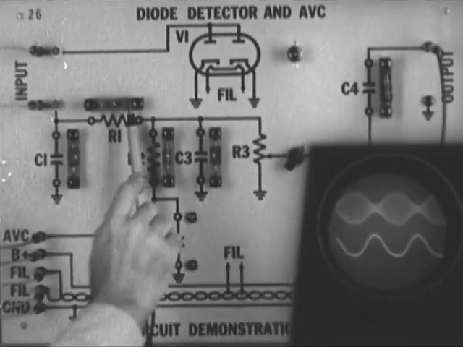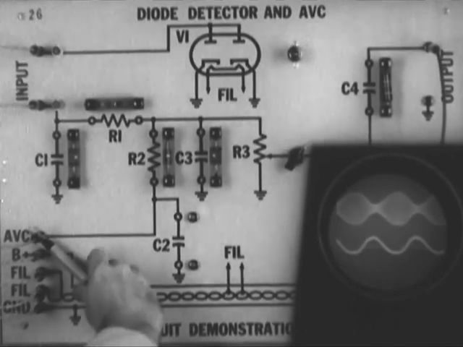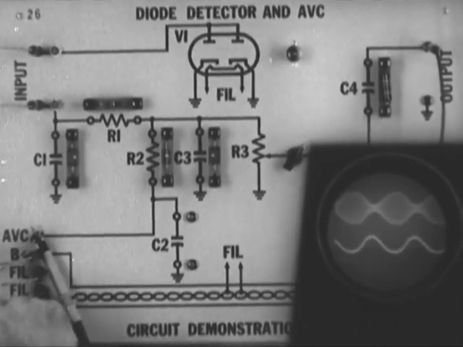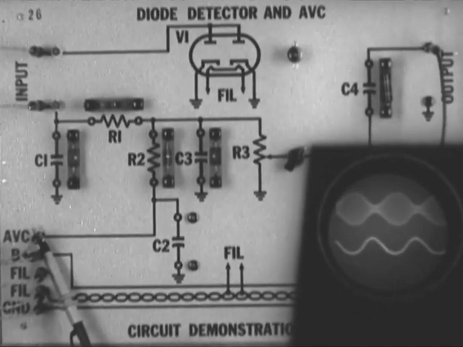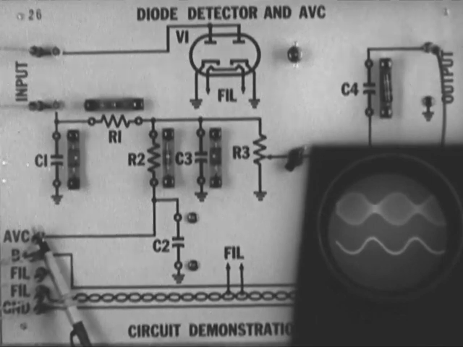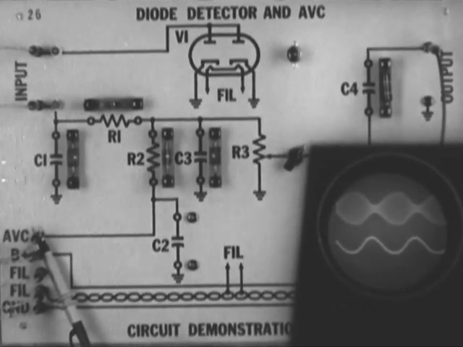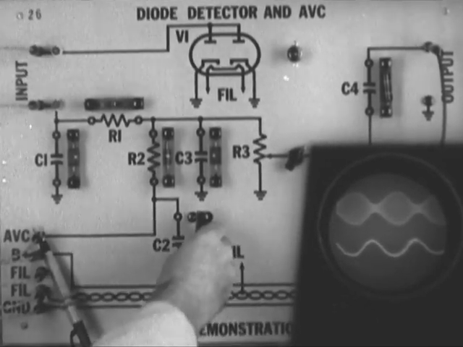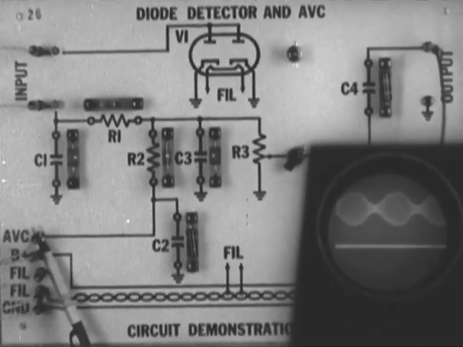We'll move the oscilloscope to this terminal marked AVC. As you see, our audio signal appears here too. Remember, at this point, the audio signal is not alternating current, but rather a fluctuating negative DC voltage. Watch what happens as we put C2 back into the circuit. That gets rid of the fluctuations, and we're left with negative DC, which we can measure with this voltmeter.